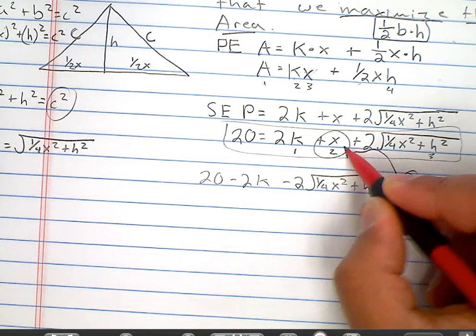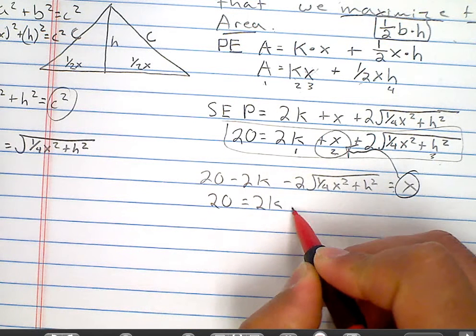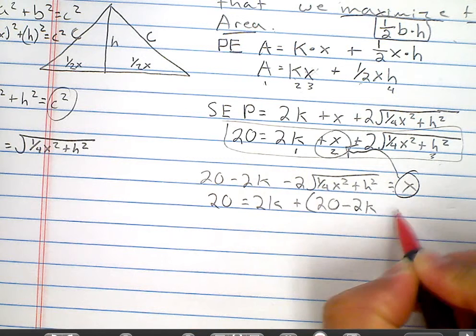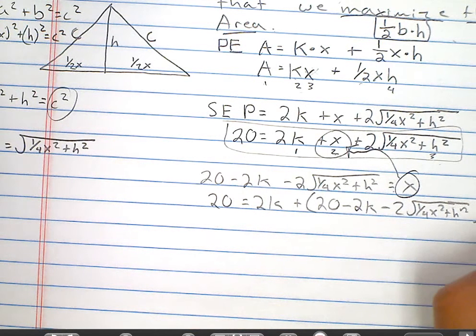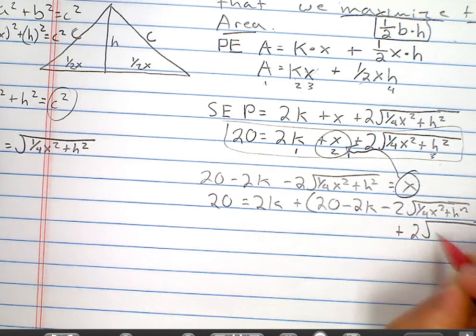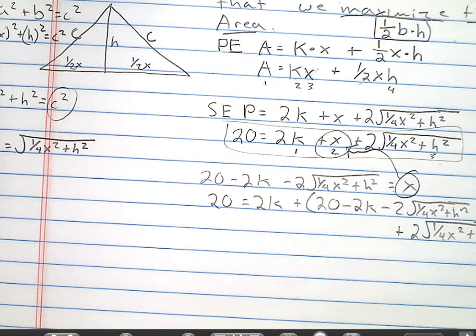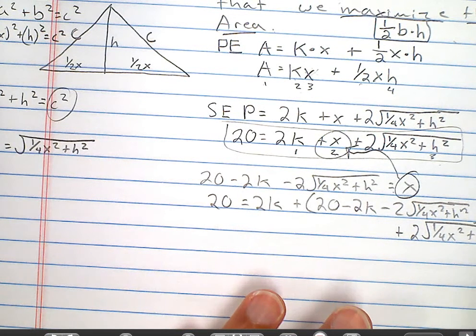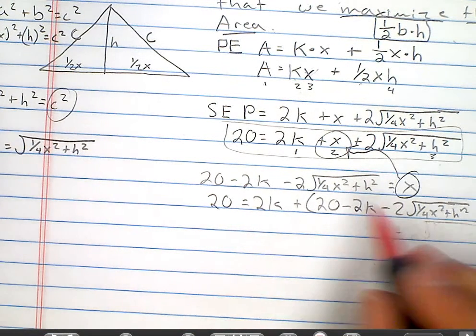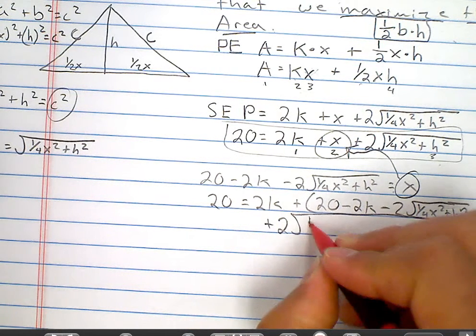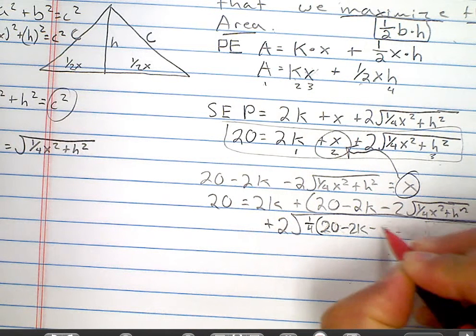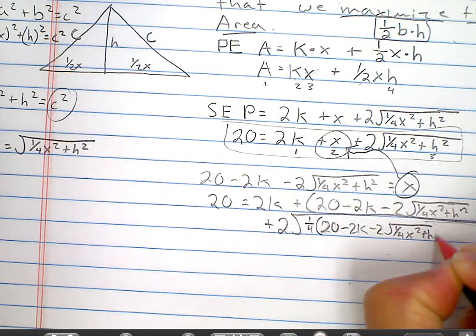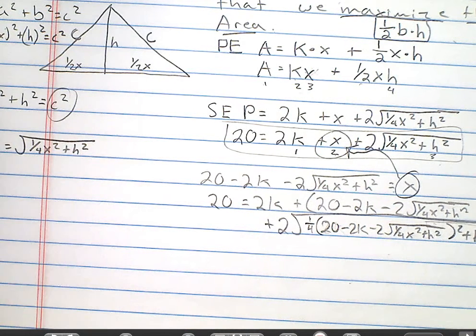If I plug it back in for x, I end up with 20 equals 2k plus parentheses 20 minus 2k minus 2 square root of 1/4 x squared plus h squared, plus 2 square root of 1/4 times x squared, where you plug in for the x squared too, so 20 minus 2k minus 2 square root of 1/4 x squared plus h squared, plus h squared. Sorry, guys. Now it's going to get dicey.